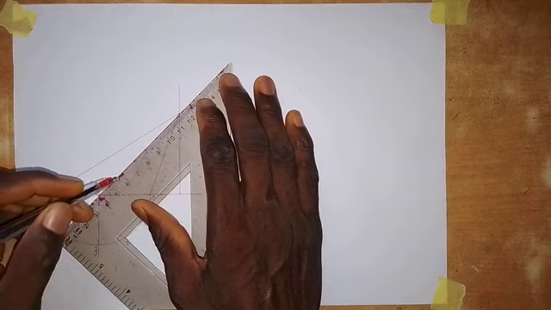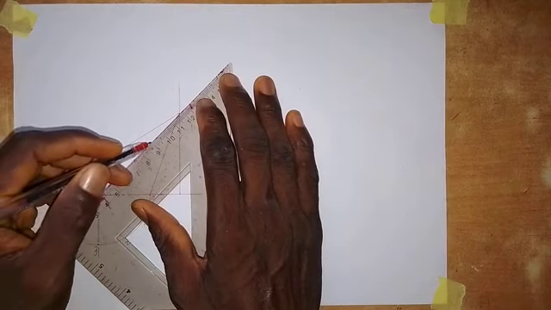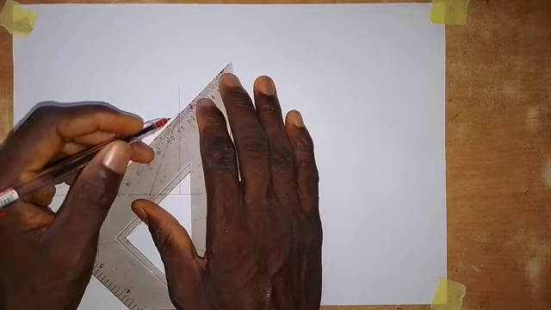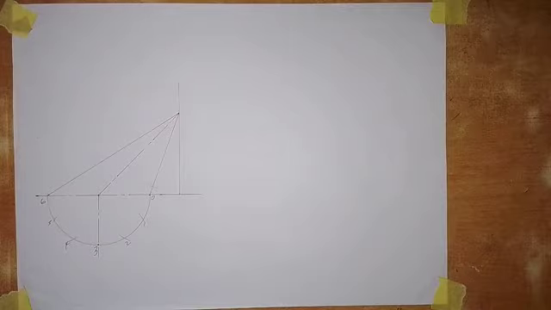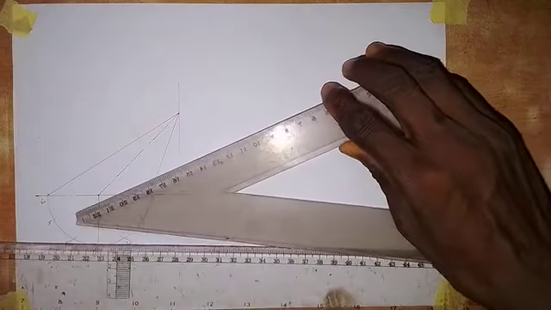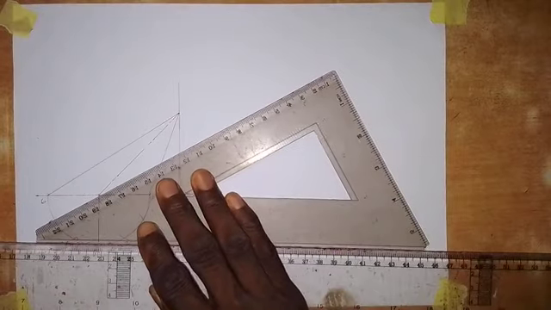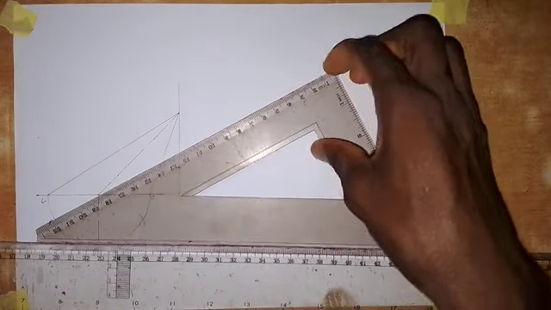Like this. Because the line that is inclined at an angle of 30 degrees starts from this point, what I just need to do is take my 30-degree set square and set it at this point here.